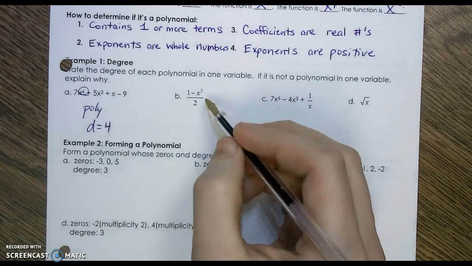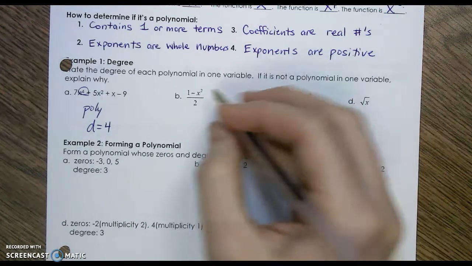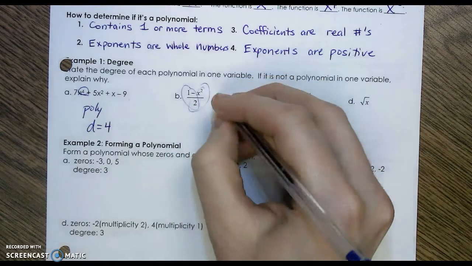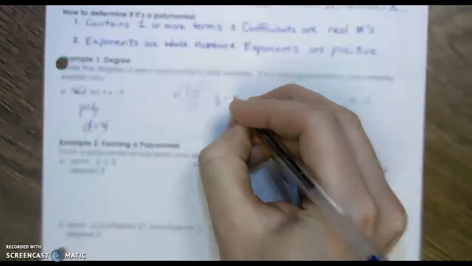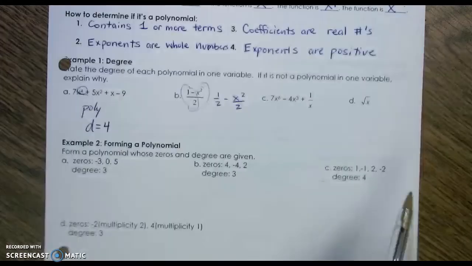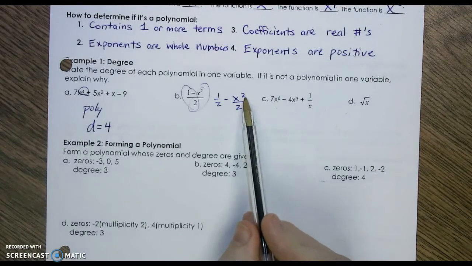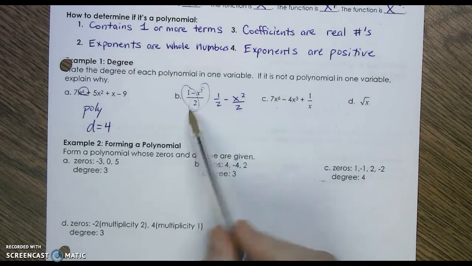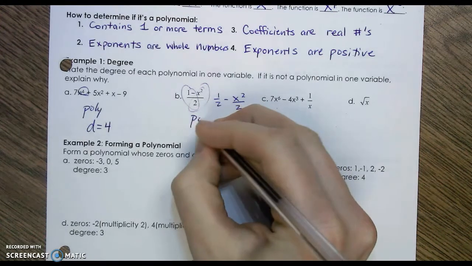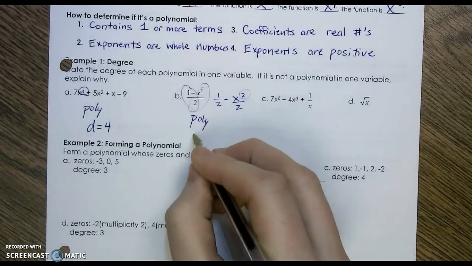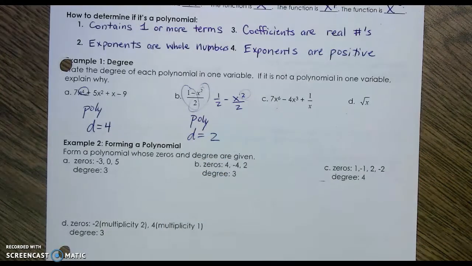Here, this looks weird. Now I can split this into 2 pieces to make it look better, if that helps. There are 2 terms here, and the exponent is 2, which is a whole number and it's positive, and nothing is imaginary, so this is a polynomial. And it's degree 2 because the largest exponent is a 2.